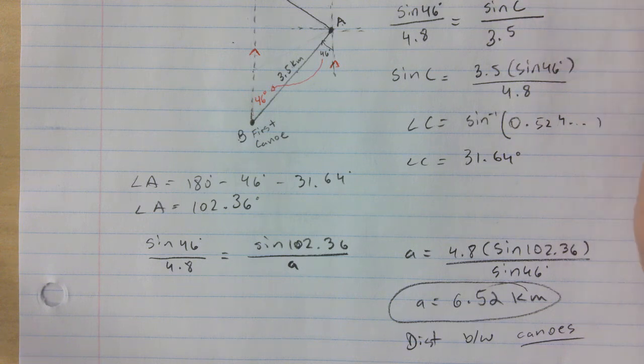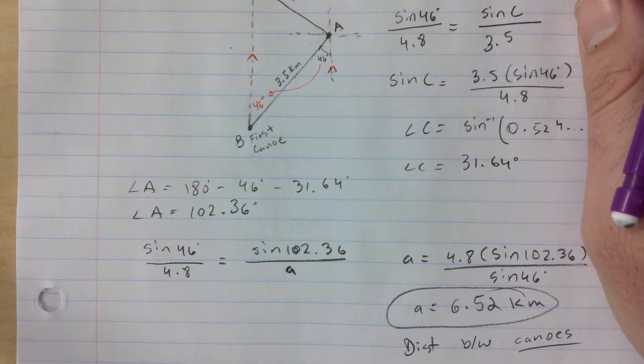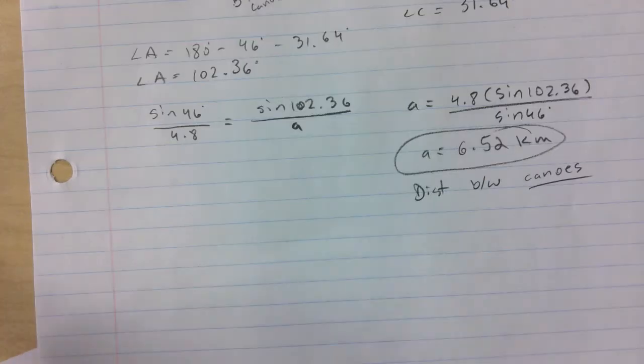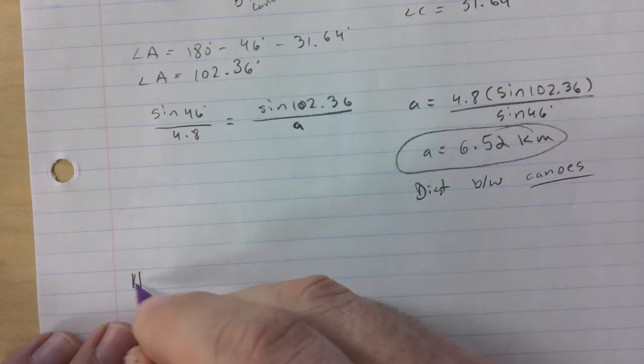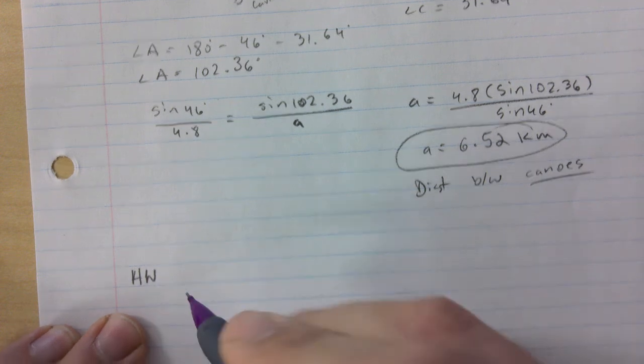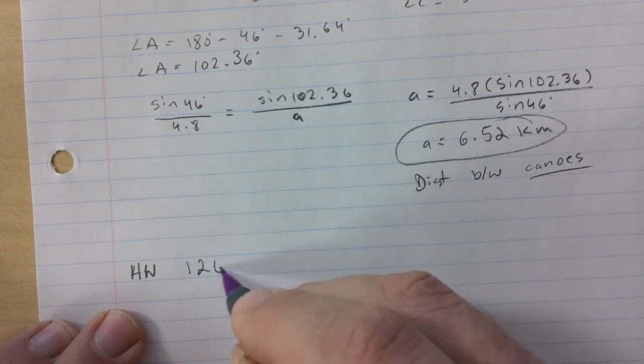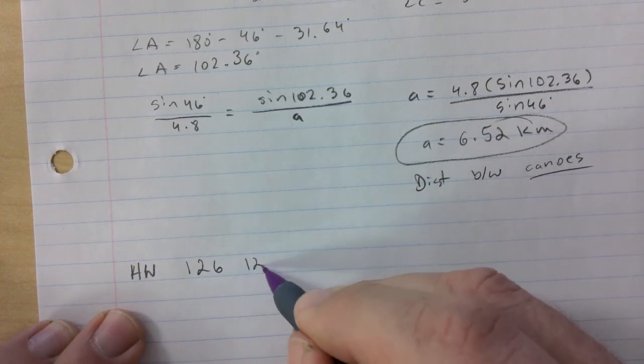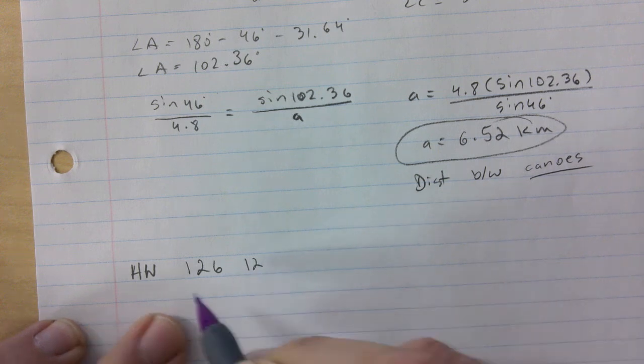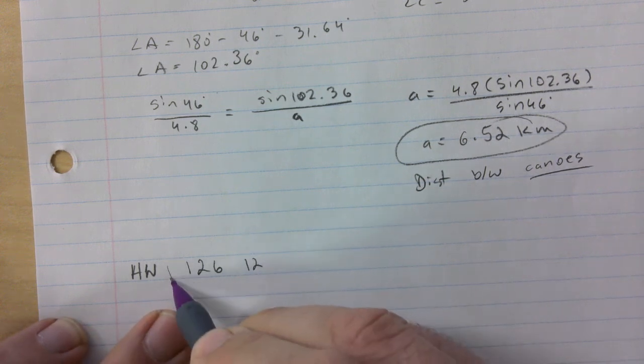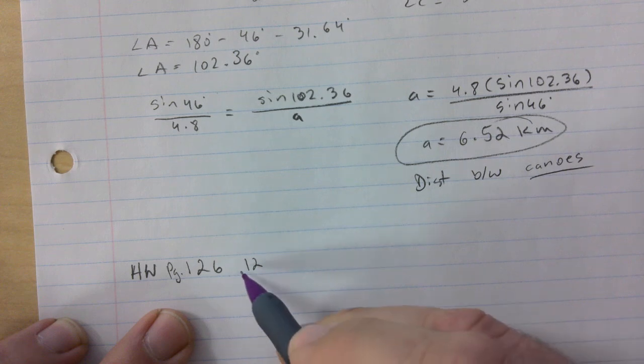Before I do that, I'll give you the homework. Okay. So just write this down. Homework. I'm not going to give you a whole lot of questions. So page 126, right? Page 126.